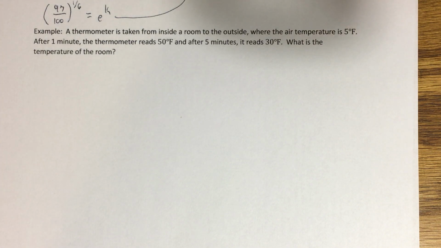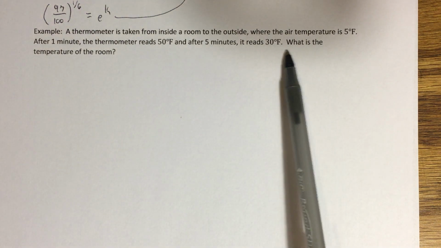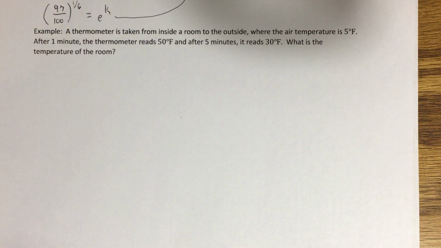And so what we seek here, before we can answer this question, is a function that would give us the temperature of our thermometer at any given time, T of t, capital T of lowercase t. If we can plug 0 into that, that will tell us the initial temperature of our thermometer, and the initial temperature of the thermometer should be the same as the room, so that will help answer the question.